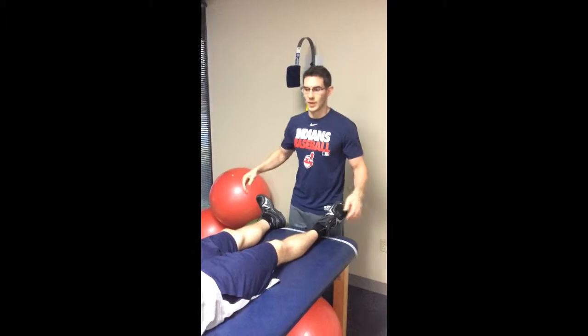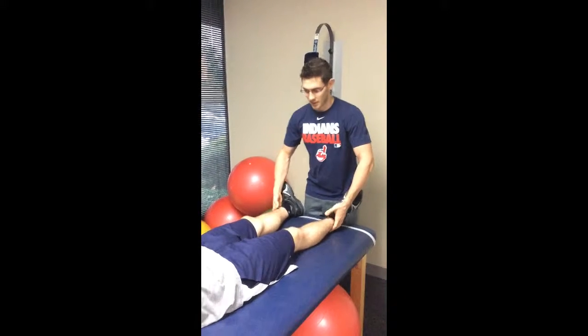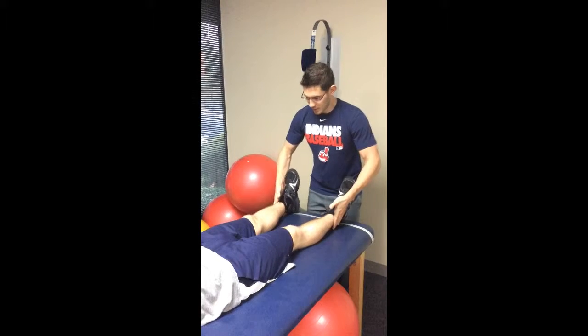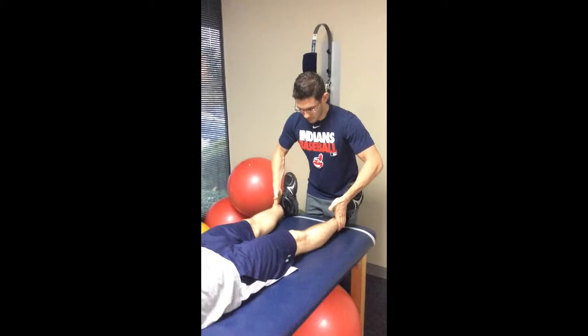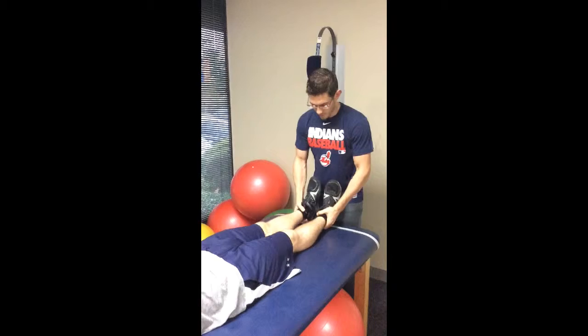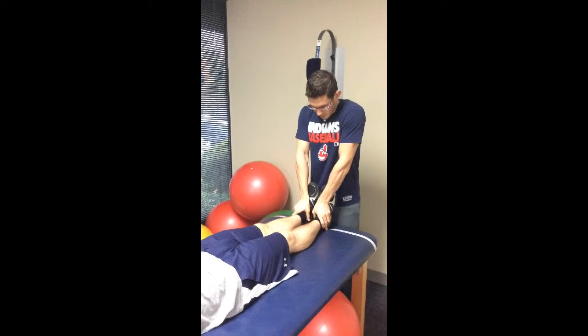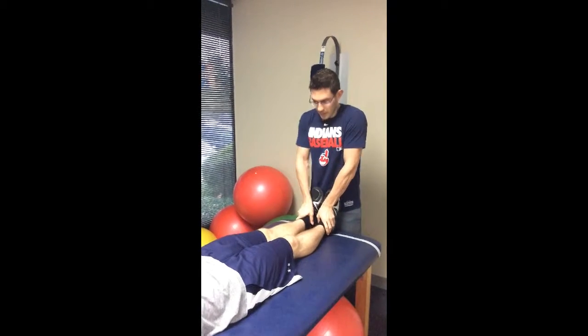Alright, so we'll start with supine leg length to determine Nathan's leg length. Here, I'm going to have you push out. Indicators. 1, 2, 3. Get back in. Check the medium and low. And Nathan has a left short leg.